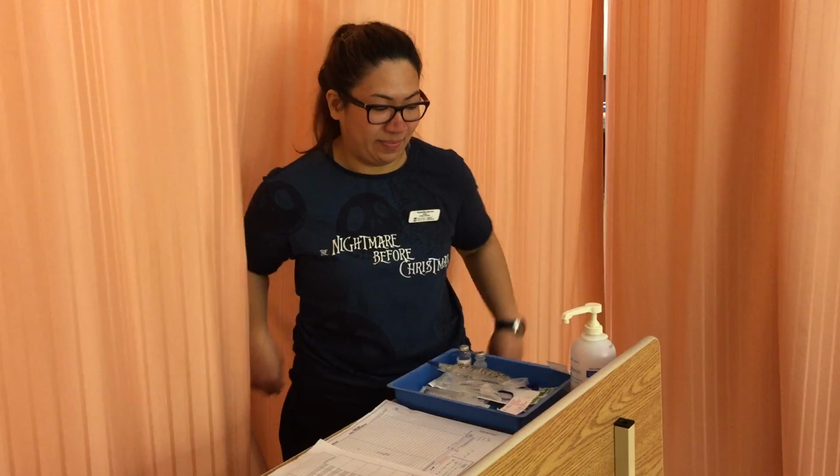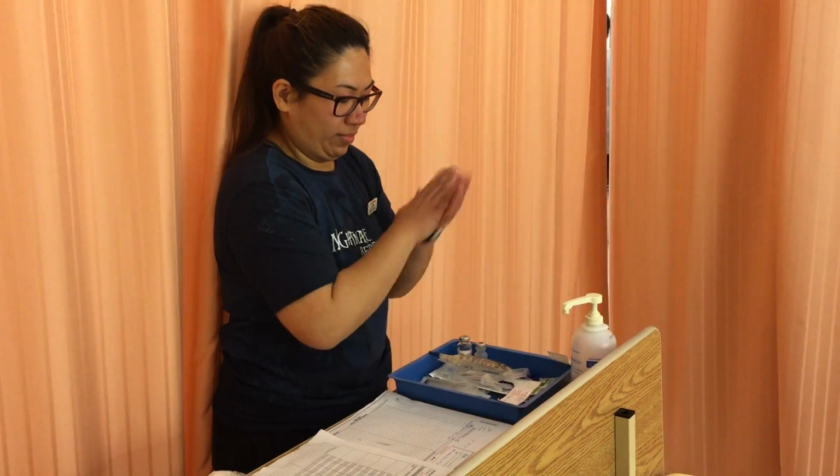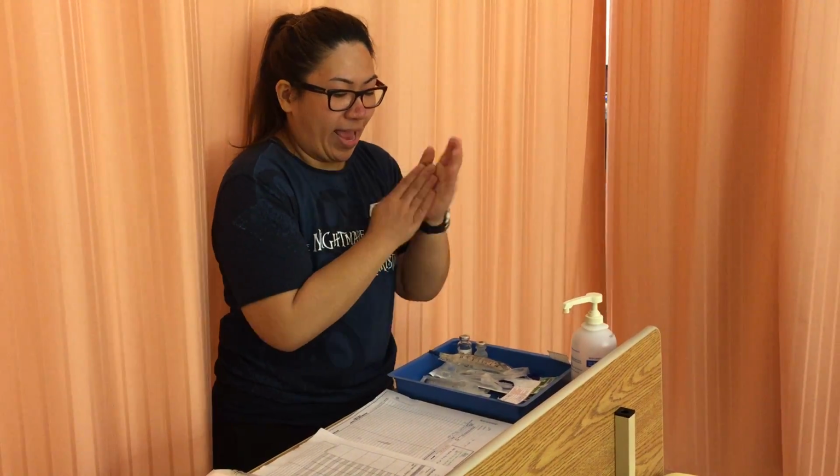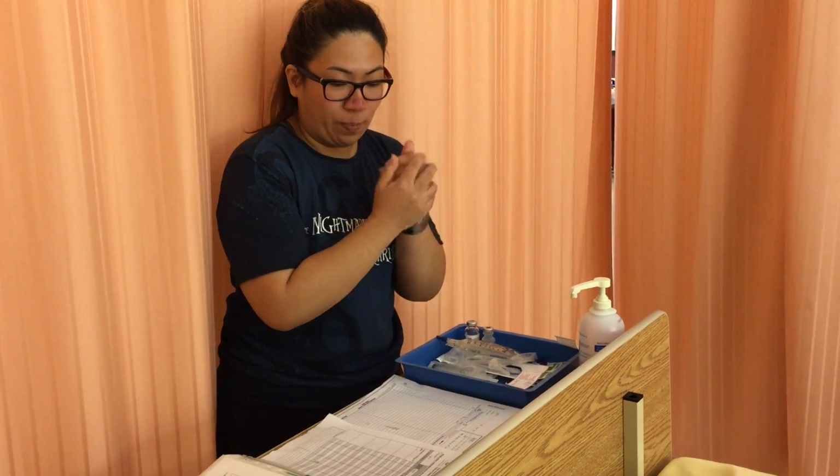Pamela de la Cruz, and I would be doing a video demonstration of how to reconstitute, dilute, and administer an IV medication through a mini bag. First, I would do hand hygiene. And next, I will check my doctor's order and compare it to my MAR.